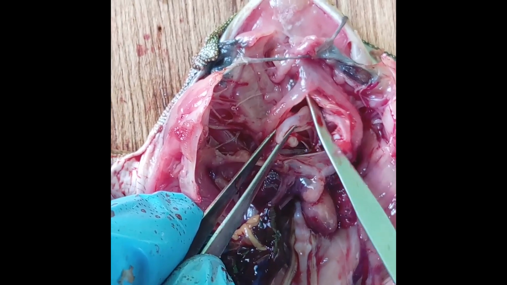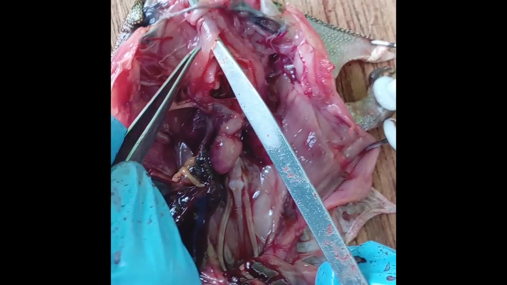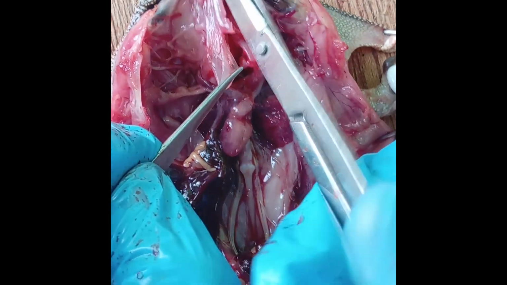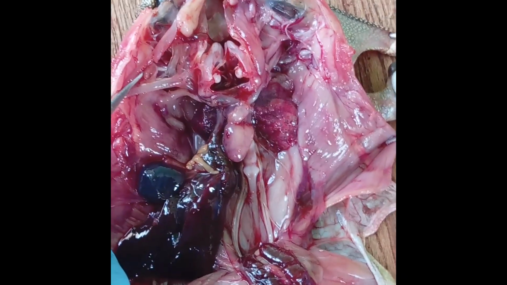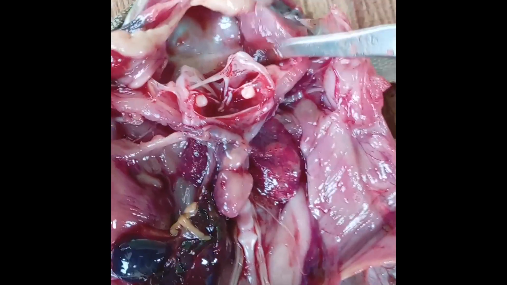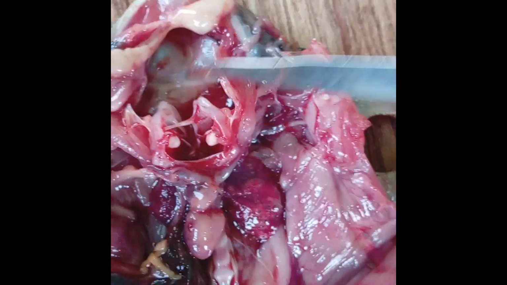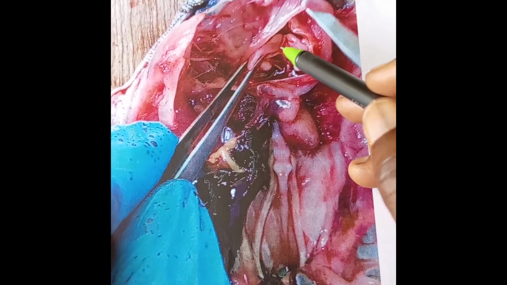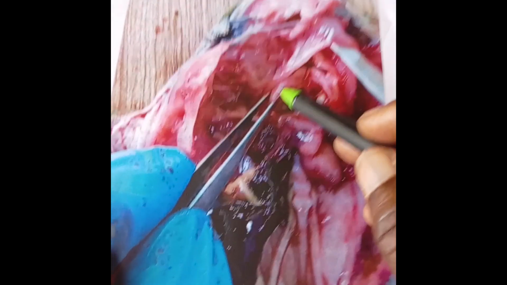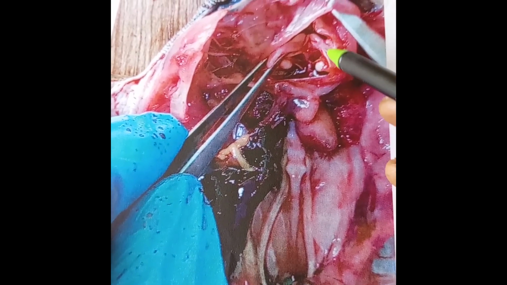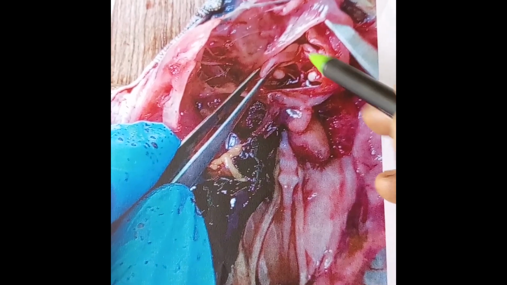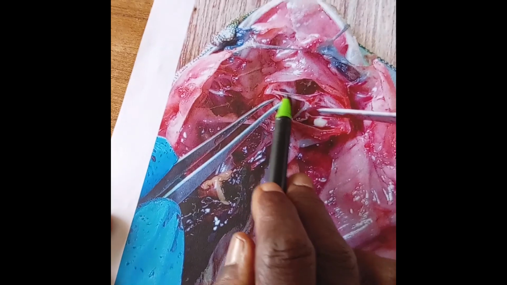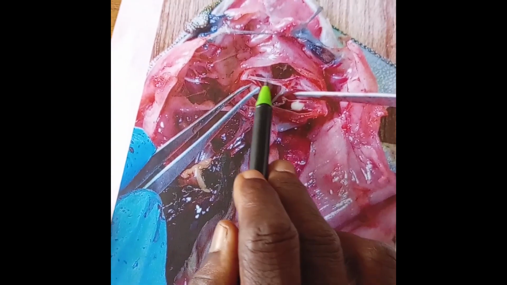The chamber is connected to the buccal cavity. So we are cutting through the floor of the buccal cavity, and here we have the buccal cavity opened, and you see the structures in the laryngotracheal chamber still. These are the arytenoid cartilages. There are two. They control the glottis. So you can see when they are pushed out, you can see the glottis there as a whole.